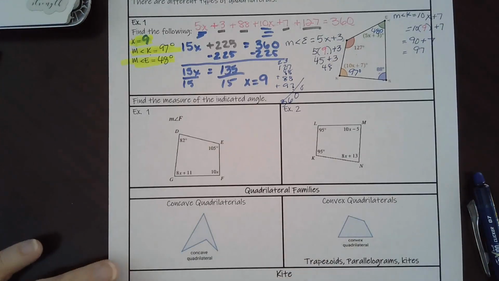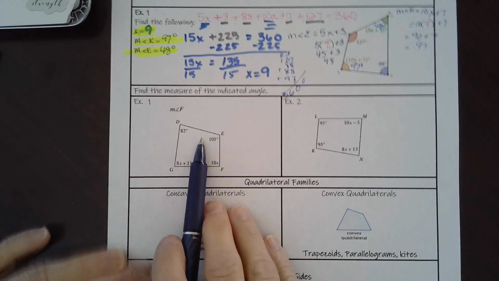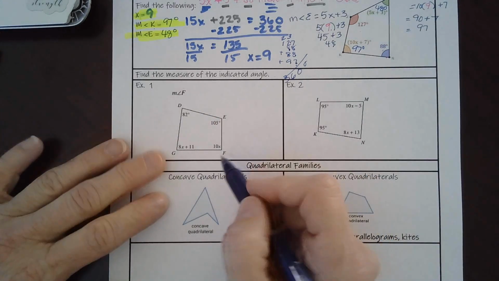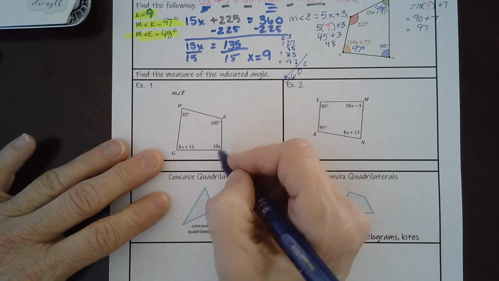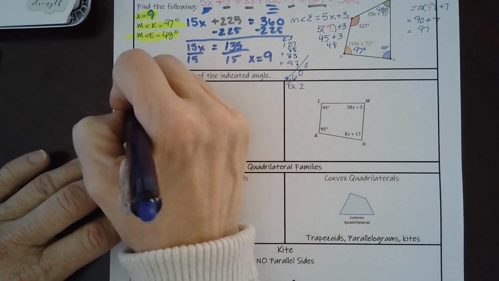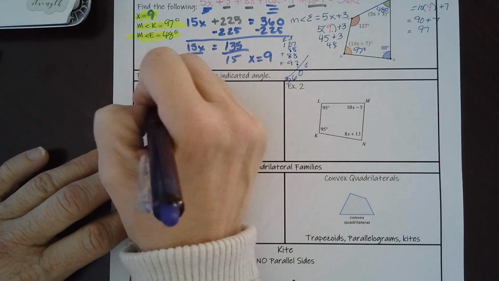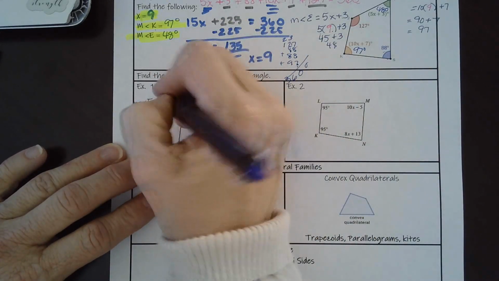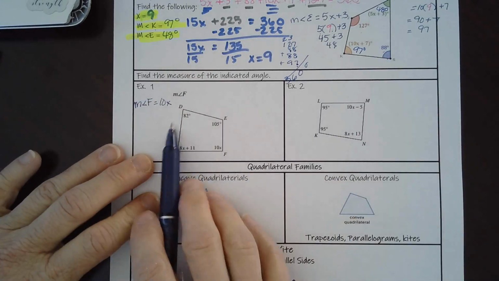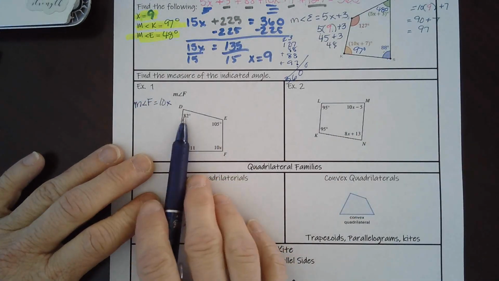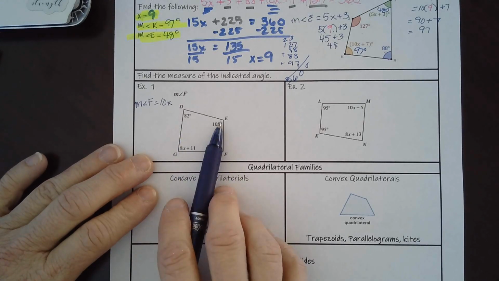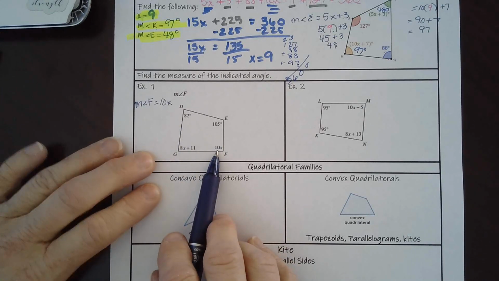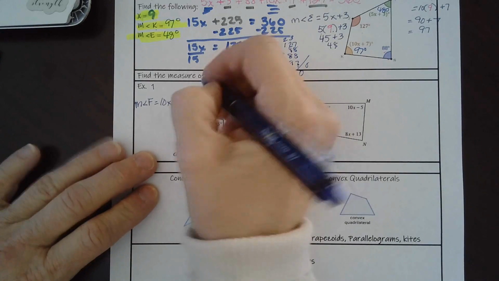All right, so we're going to get a little practice here. What do I want us to find in this figure? We have a 4-sided figure. I want us to find the measure of angle F. And the measure of angle F is 10x. So for us to be able to determine the value of angle F, we have to first figure out what x is. So we've got several angle measures. We've got expressions or actual values for each angle. All I have to do is add these 4 angle expressions together and set it equal to 360.